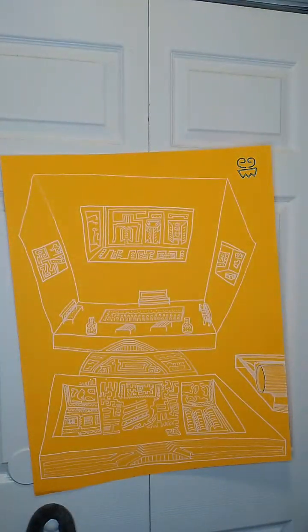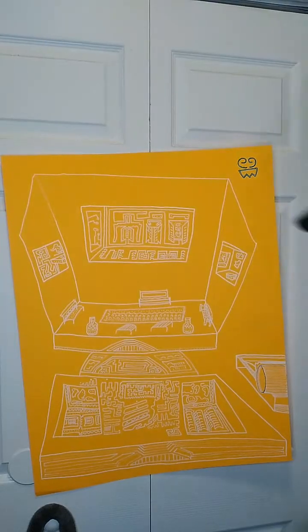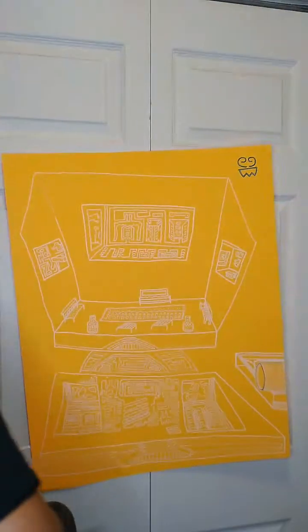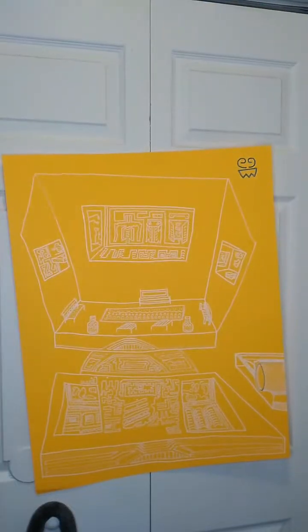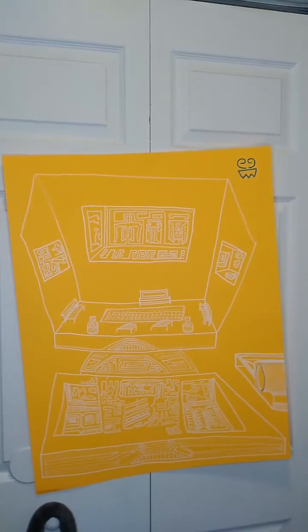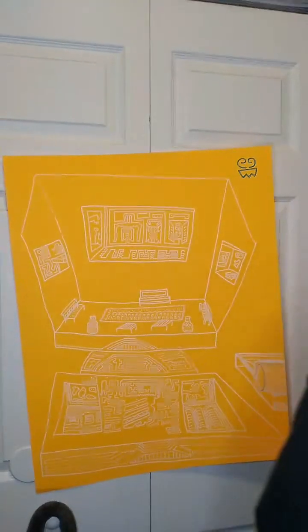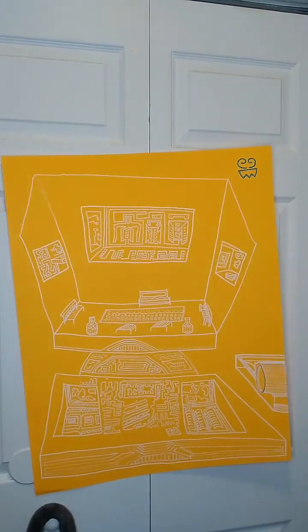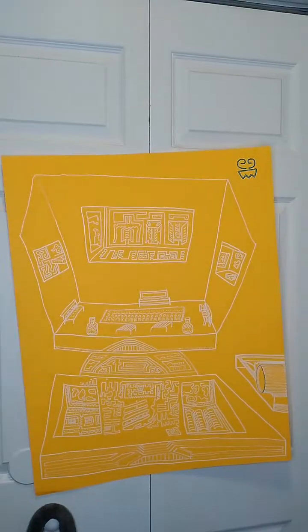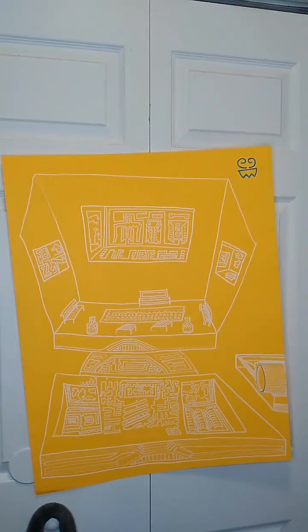I mean, you can always try it. I have plenty of paper. I have tons and tons of paper. I just need new markers because I'm consistently using them to draw entire posters at this point.